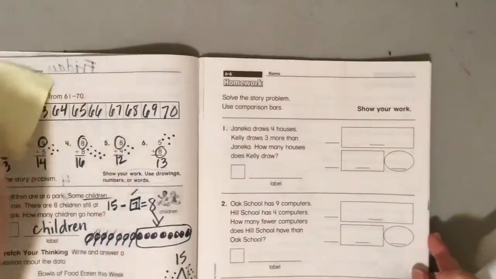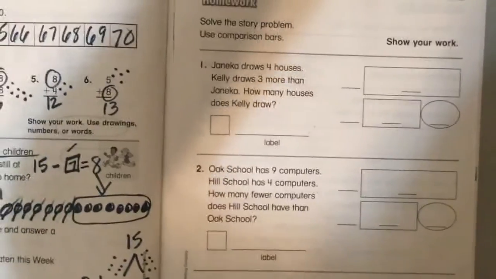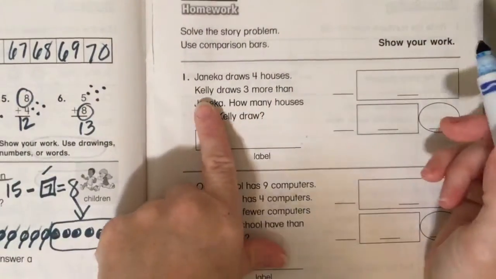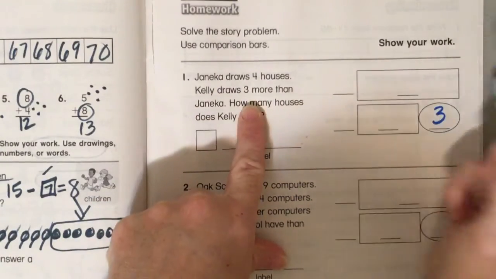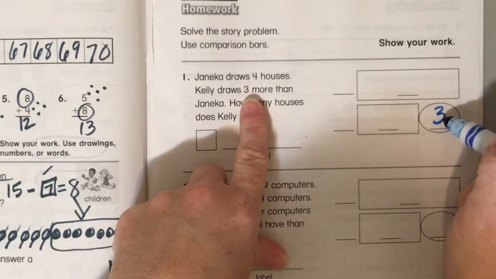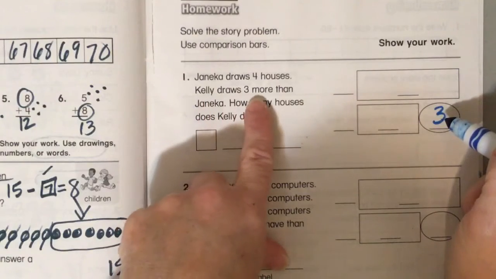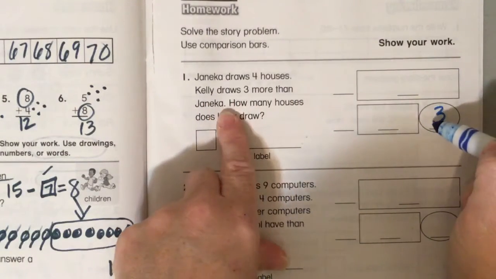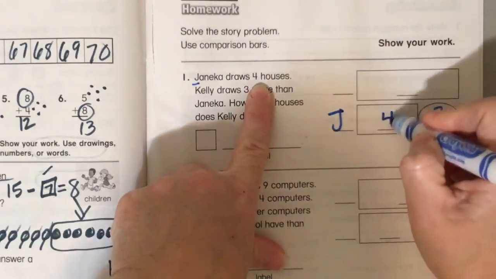And more practice. All right, Janika draws 4 houses. Let's go ahead and zoom in there. There we go. Janika draws 4 houses. Kelly draws 3 more. Ooh, 3 more. I hear that number, 3 more. More or less, that always goes in this bubble, okay? Janika draws 4 houses, but Kelly draws 3 more than Janika. Oh, more than Janika. So Janika, J for Janika, she has the small number, okay?